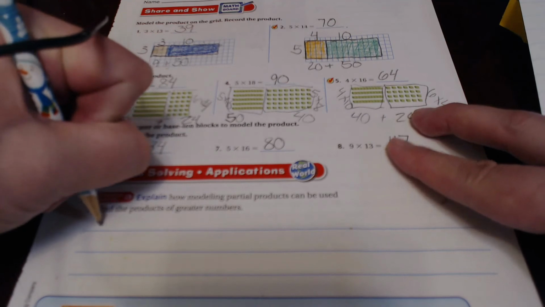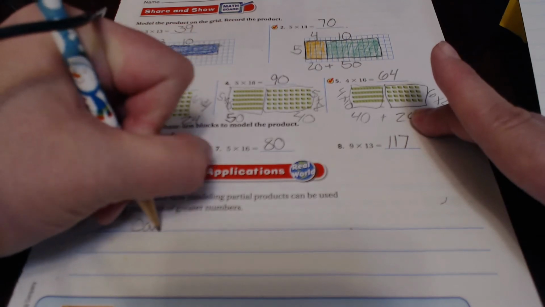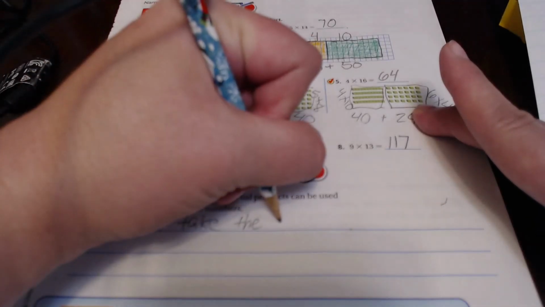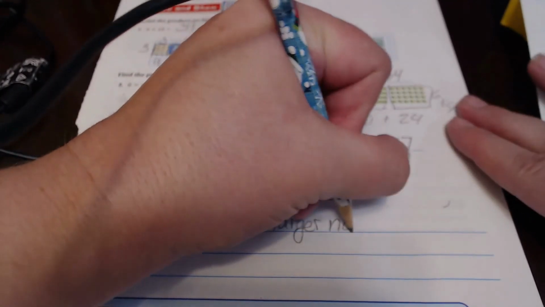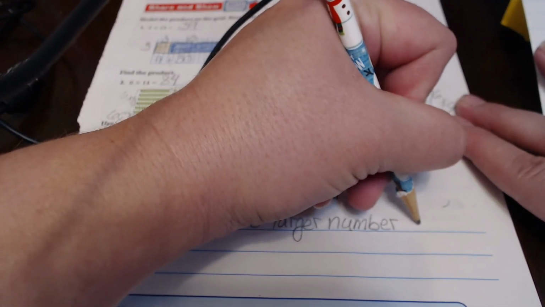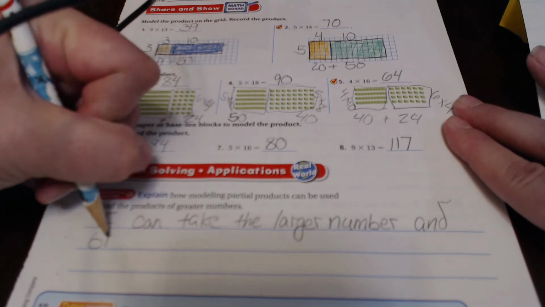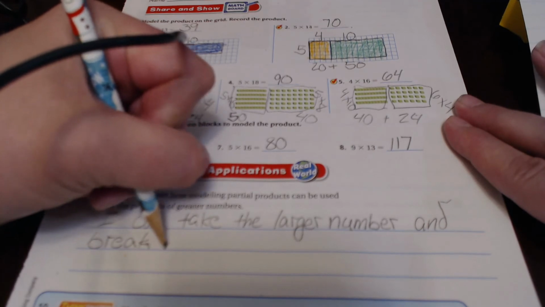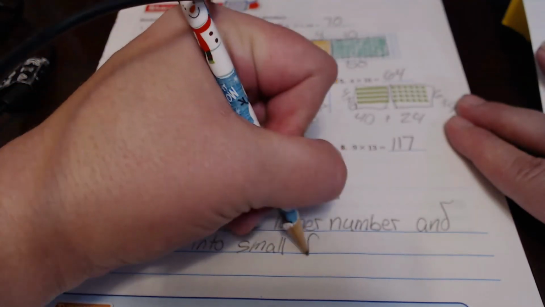So I can take the larger number and break it into smaller factors.